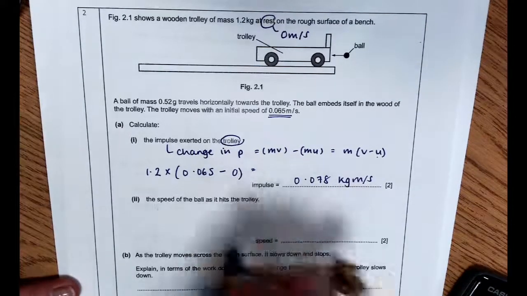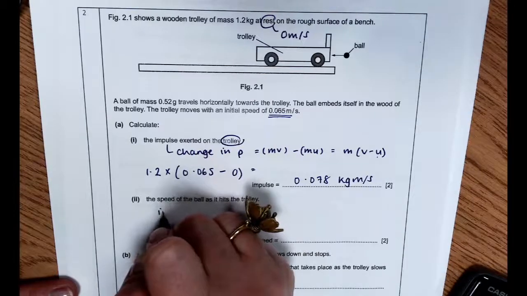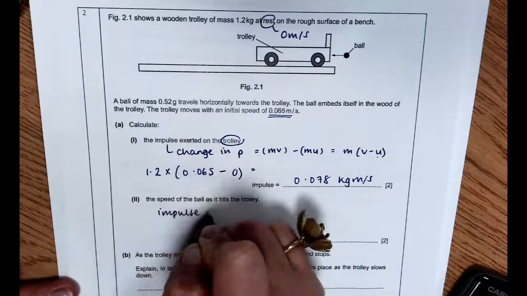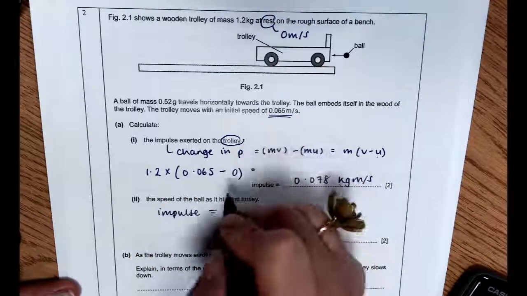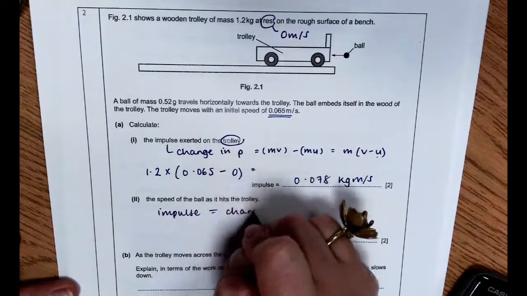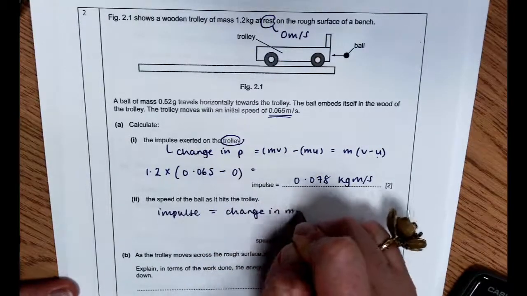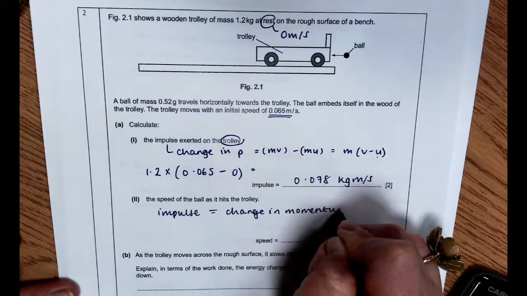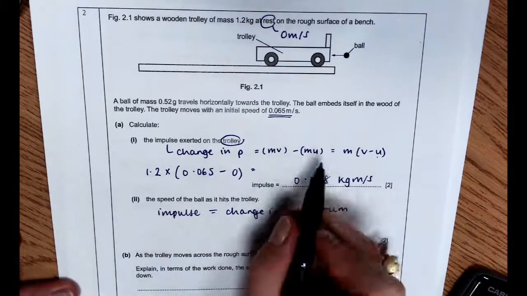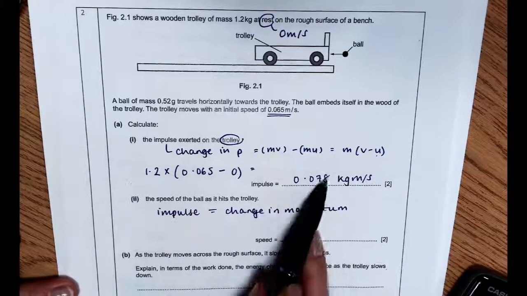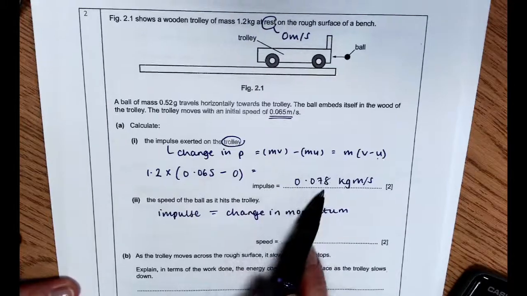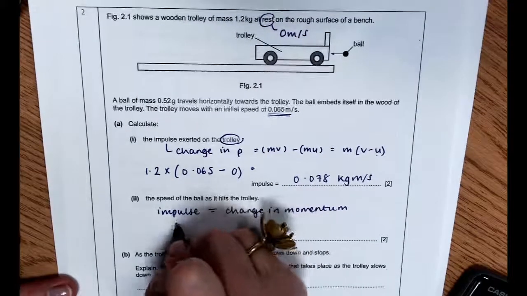Okay, so impulse is change in momentum. And we know then that the impulse value, if it was gained by this much by the trolley, it was lost by that much by the ball.